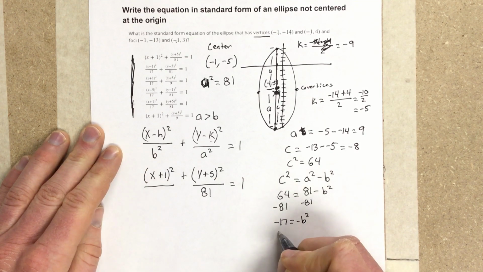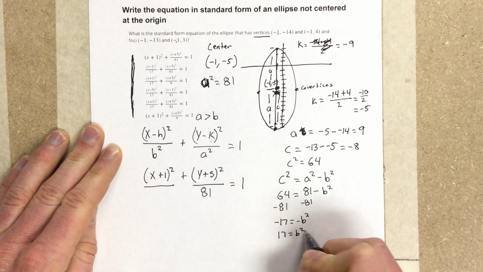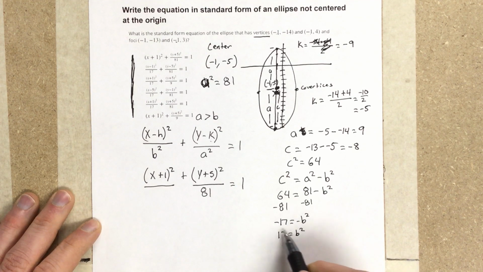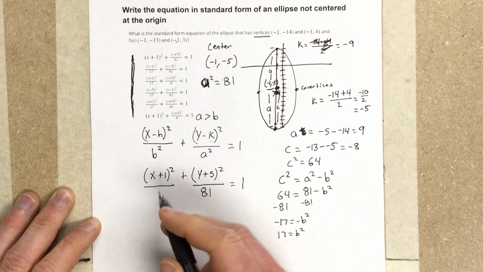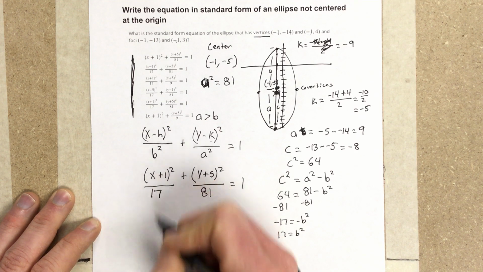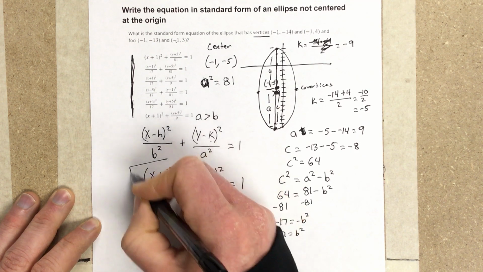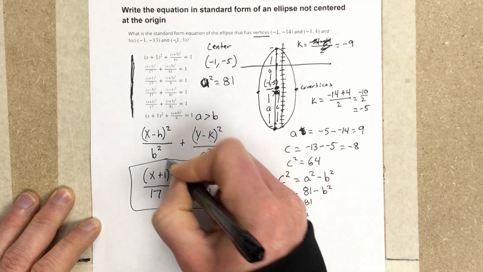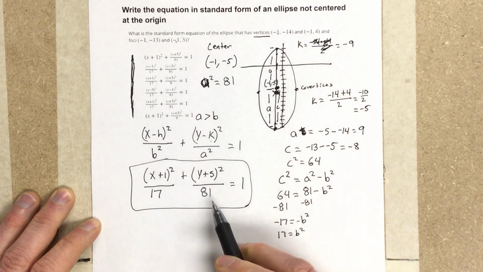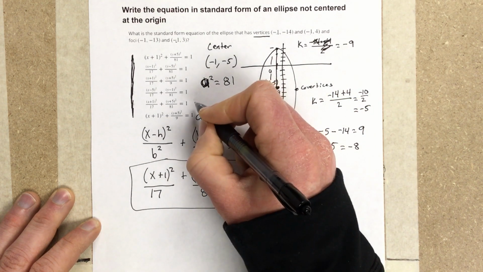Divide by a negative on each side, I get 17 is equal to b squared. Then I can take 17 and plug that into the equation. You can see that this equation works for this ellipse. And which option is it? It'd be the fifth option there.